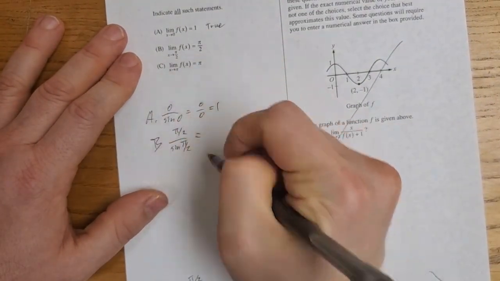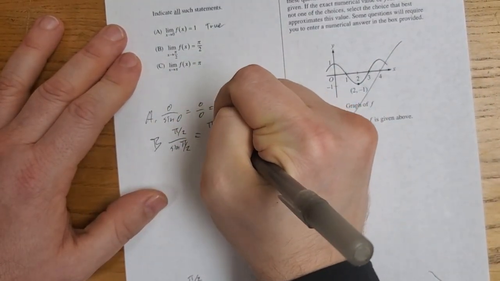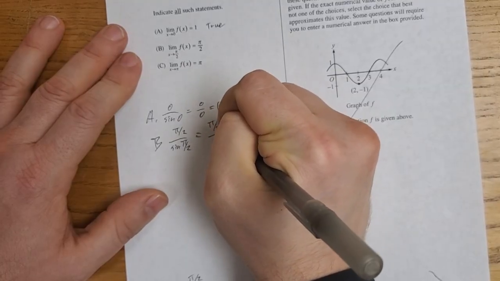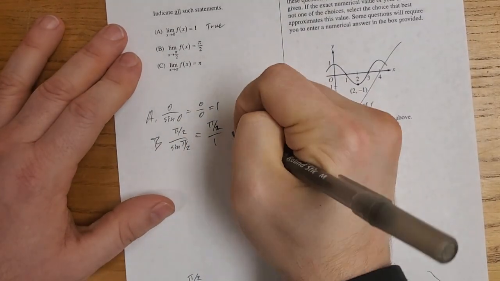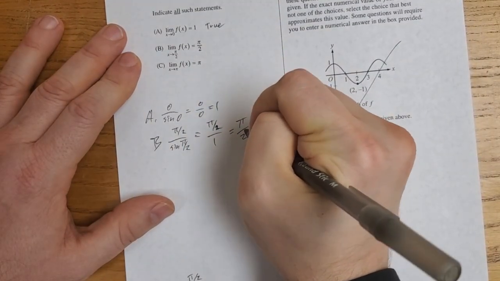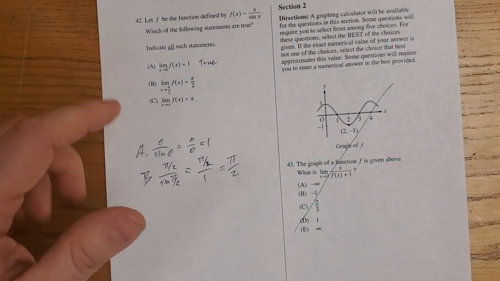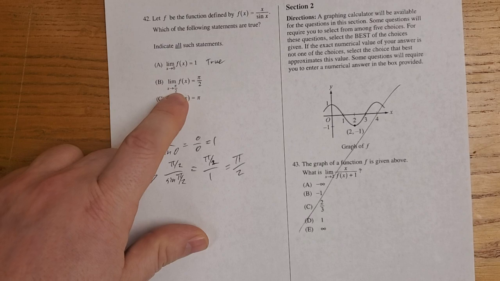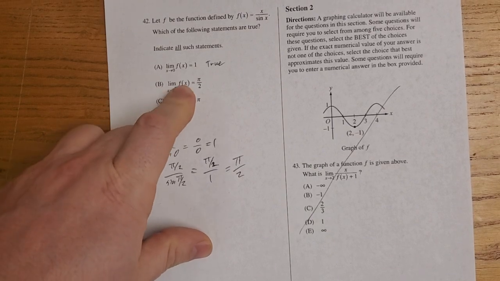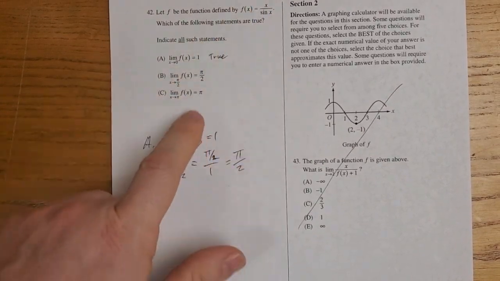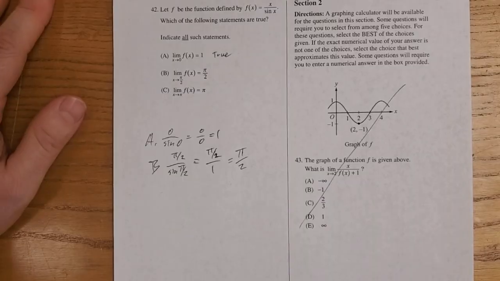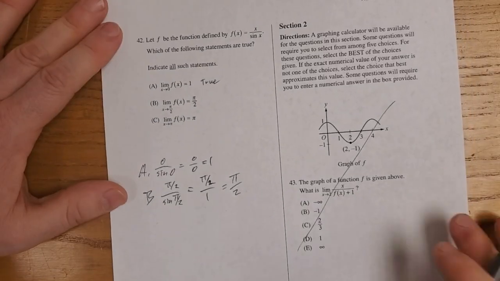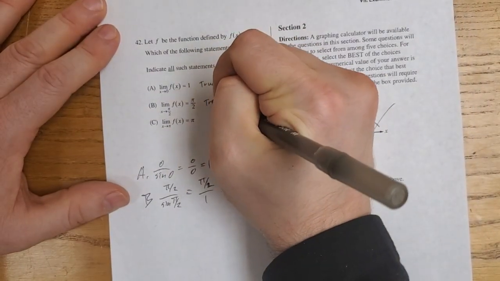So sine of half pi just becomes 1. So half pi over 1 just becomes half pi. So that's not even a limit problem. At x equals half pi, the function literally is half pi. It's a valid value there. No divide by 0 anything.